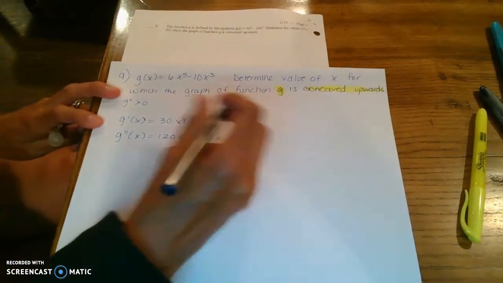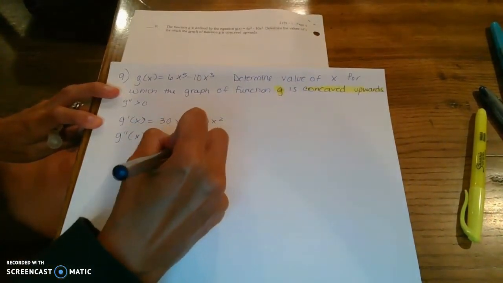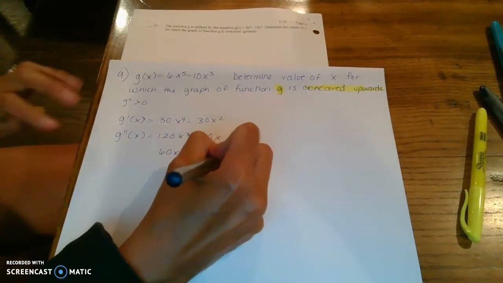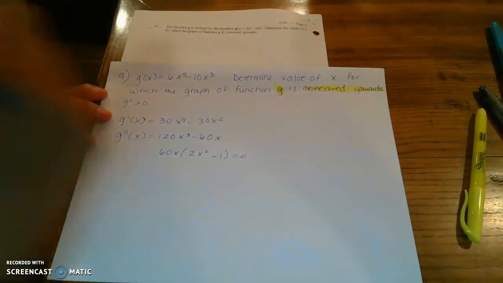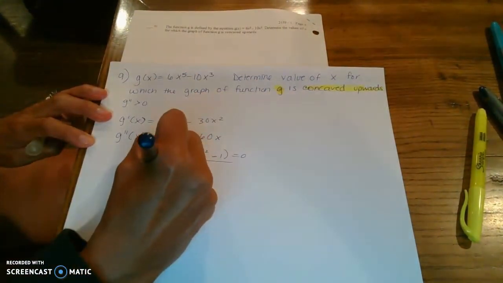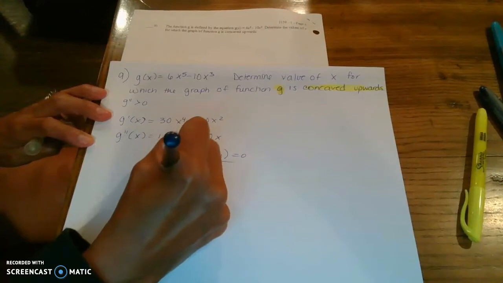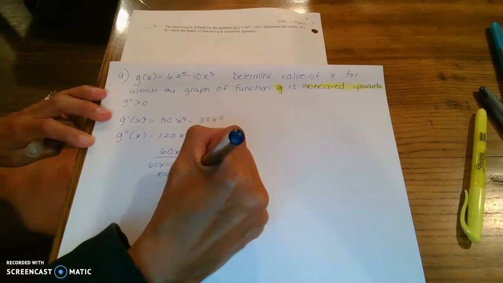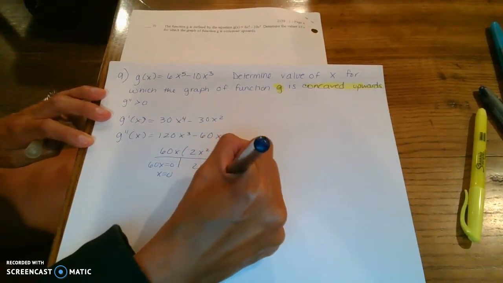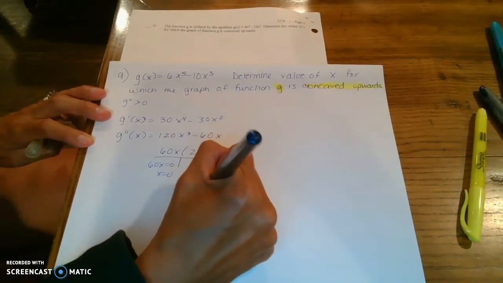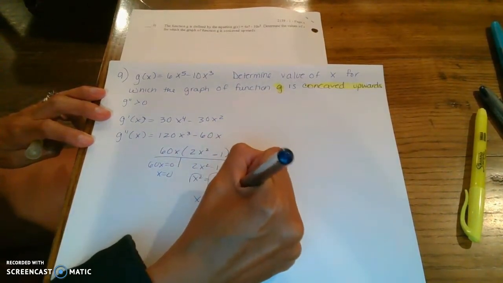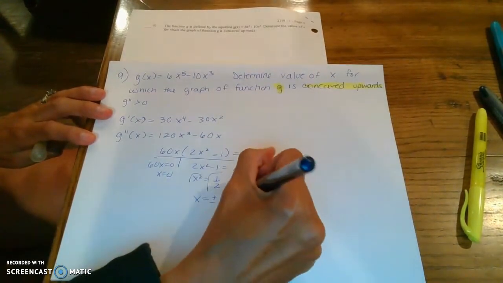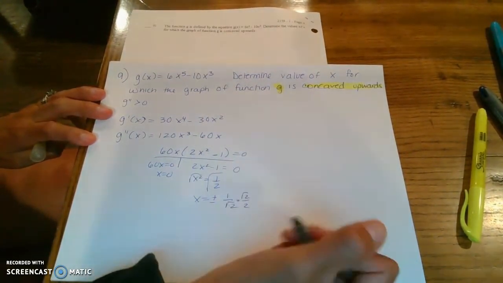I'm going to set it equal to 0, so I'm going to take out a 60x, and I'm going to be left with 2x squared minus 1 equals 0. So when I factor, I get 60x equals 0, so x is equal to 0. Here, 2x squared minus 1 equals 0, so x squared is equal to 1/2. x is equal to plus or minus 1 over the square root of 2, which is the same thing as square root of 2 over 2 if you rationalize it.